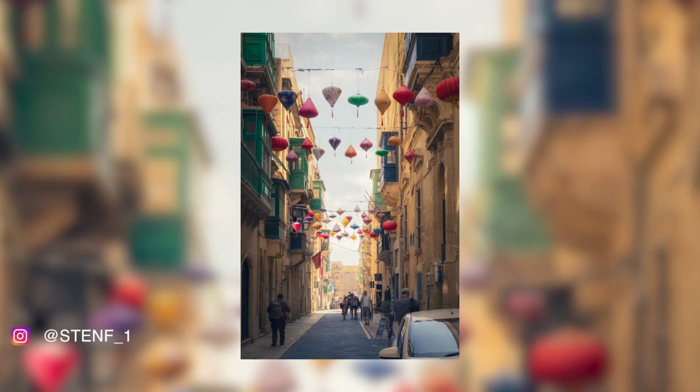Thank you very much to Stefan for sending me this raw. This image is very beautiful. And I bet you had a lot of fun editing this series of images in Malta.